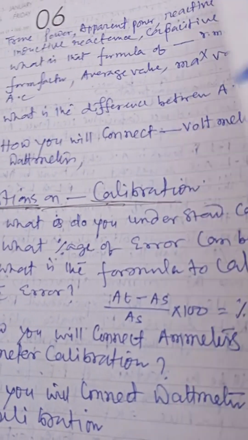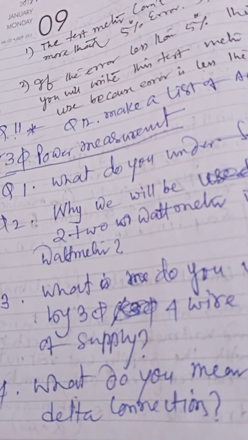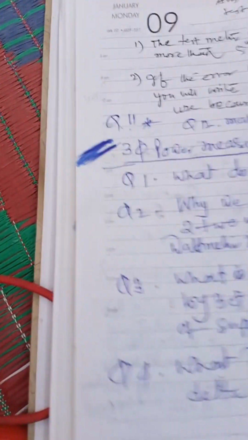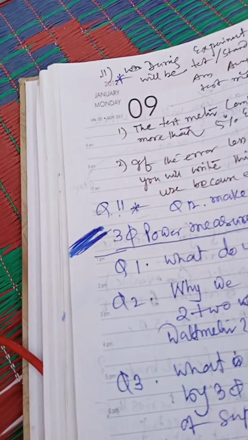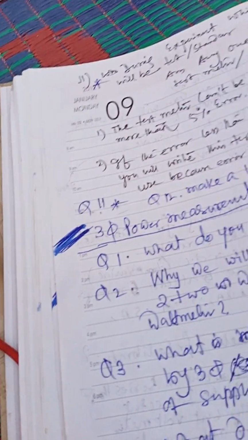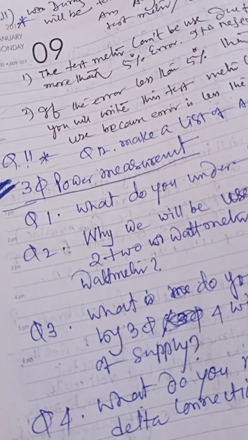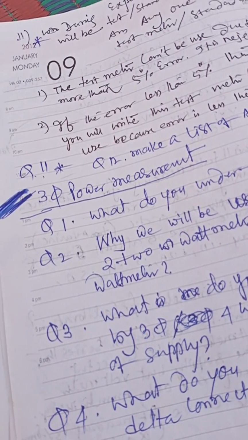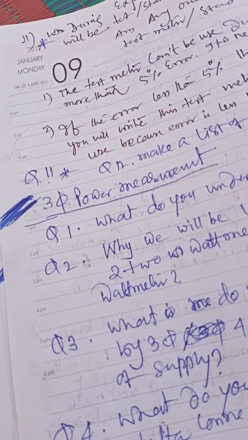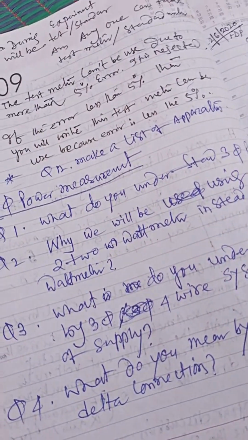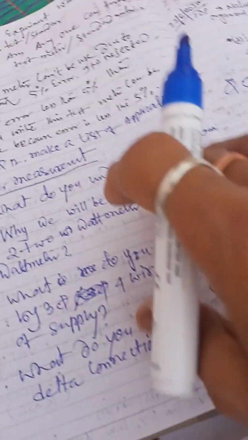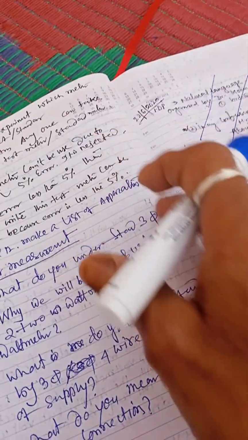What will the discussion be after finding the calibration error? How will you write your discussion after finding the error? Suppose your calibration result is 6%. You will write in the discussion part that since the calibration result is more than 5%, the meter can be rejected.